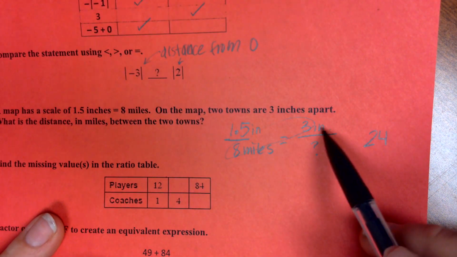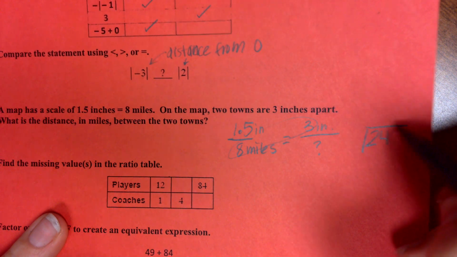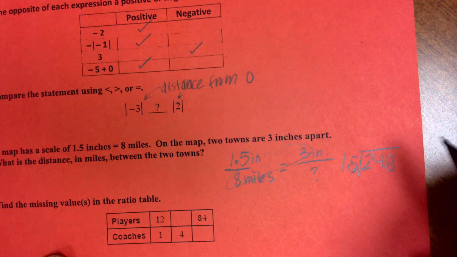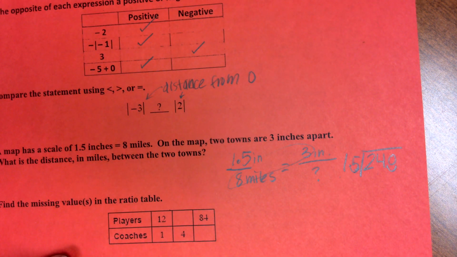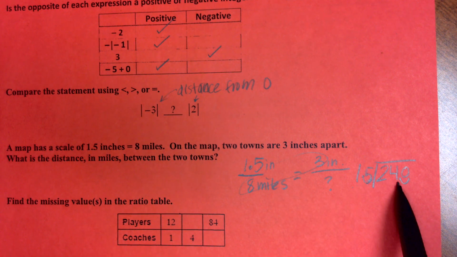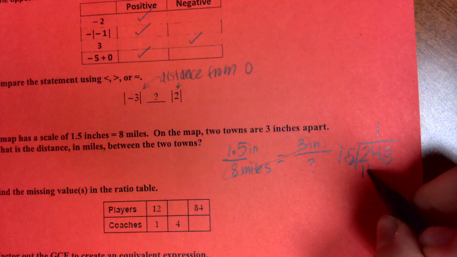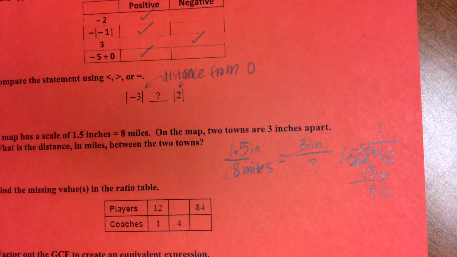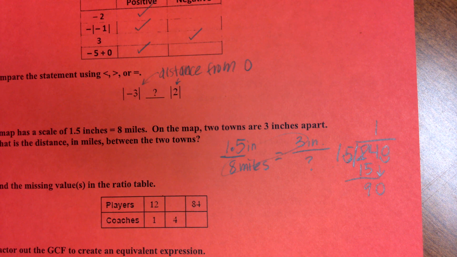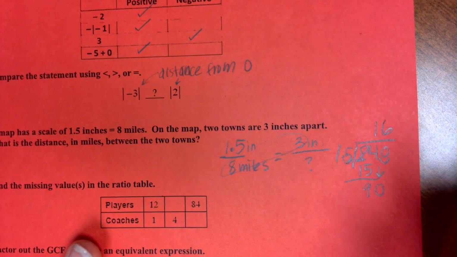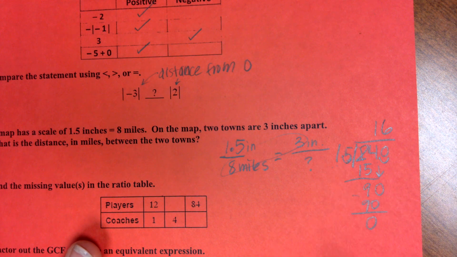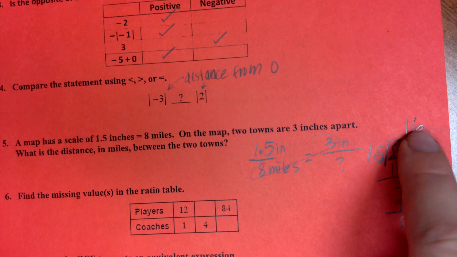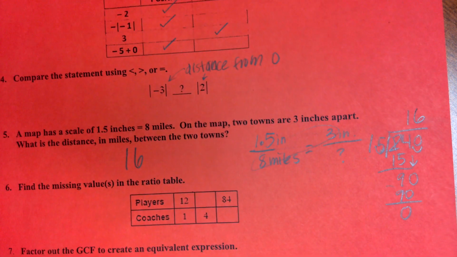So we're going to do 8 times 3 is 24, and then we're going to divide it by 1.5. So I'm going to move my decimal over this way. 15 can go into 240, my bad, we know that 15 can go into 24 one time. So we're going to just subtract, and we get 9 left over, bring down the 0. 15 can go into 96 times evenly. So that means that the distance in miles between the two towns would be 16. Okay, I wanted to help you with that one too.